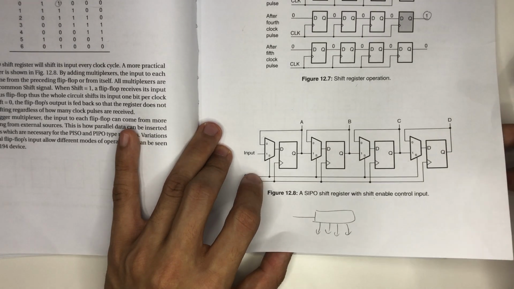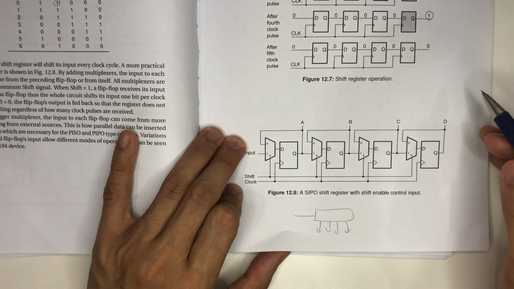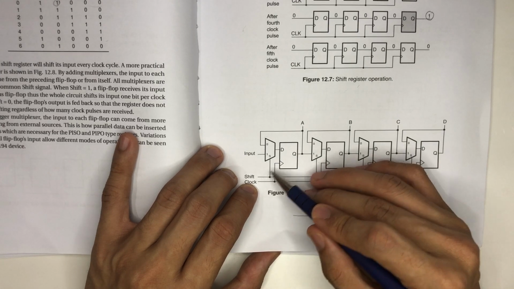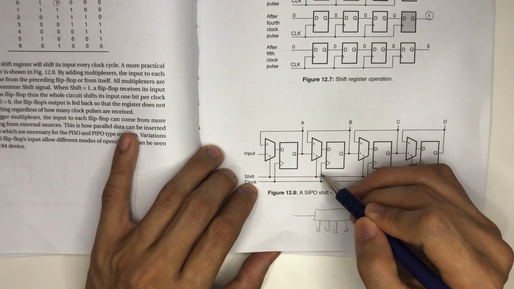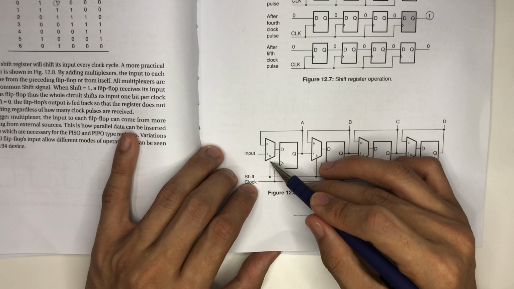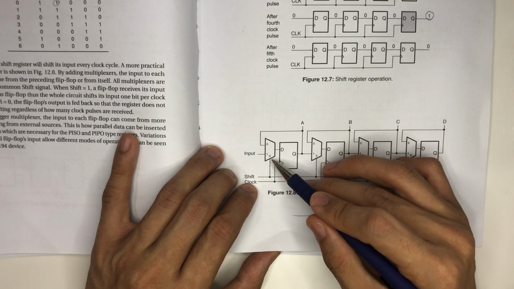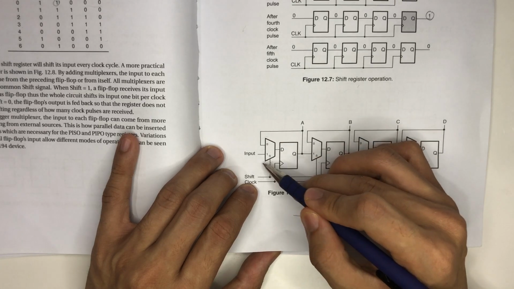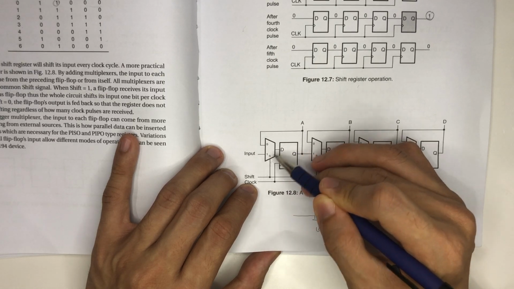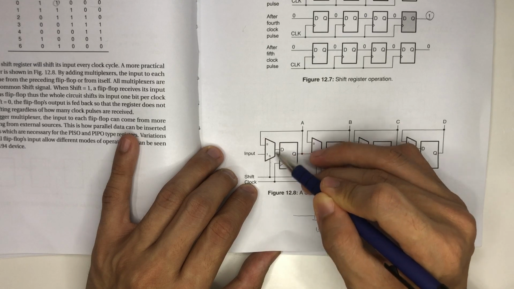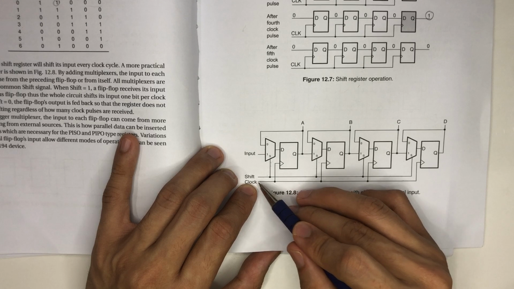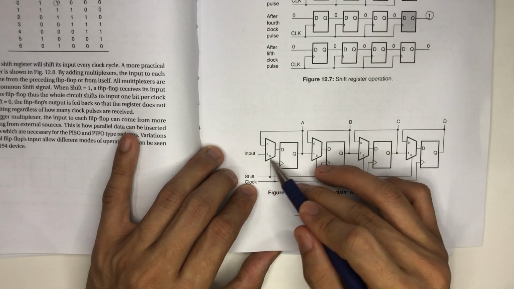So you can see we have the enable control input, so you can have 0 or 1 here. If you have 0, what will it choose? If you have 1, what will it choose? I leave it to you to recall the multiplexer lecture, and of course you can always refer to the lecture video. This will help you understand why we include the multiplexer here.